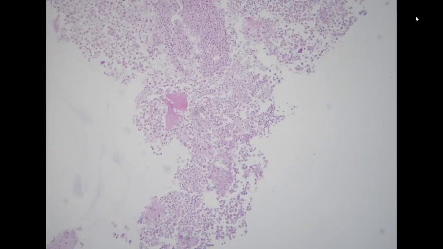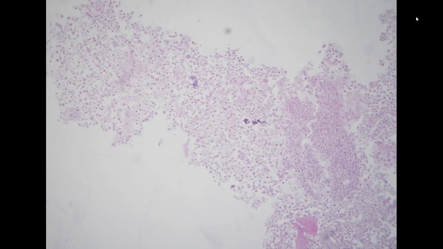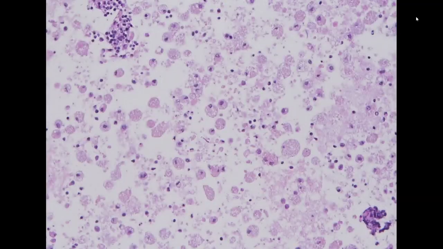But in our experience, it is most commonly a Warthin tumor and likely to have squamous metaplasia in this setting, so we would do a cell block from the residual liquid-based specimen.